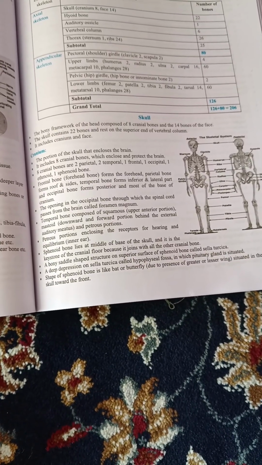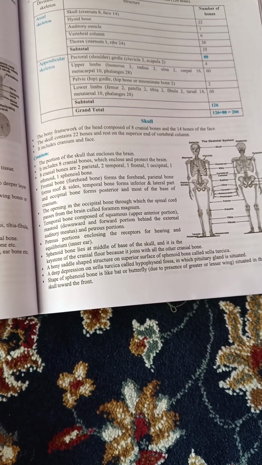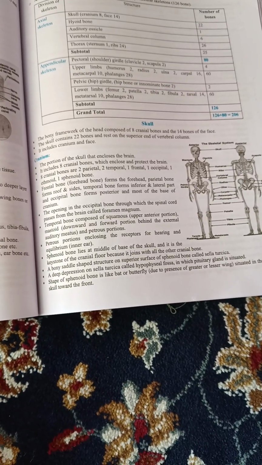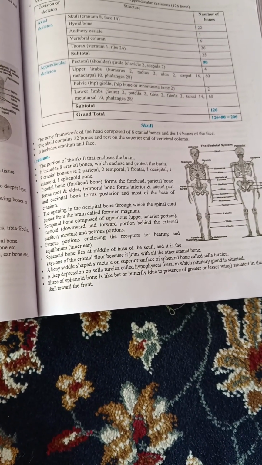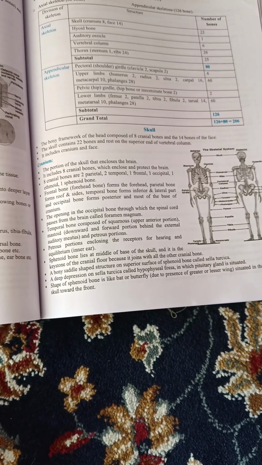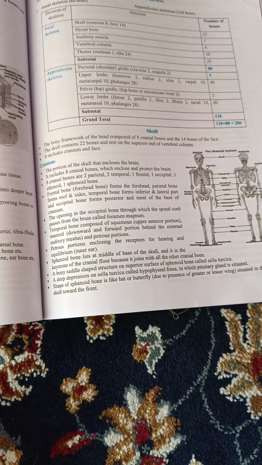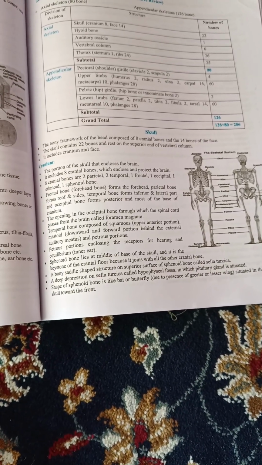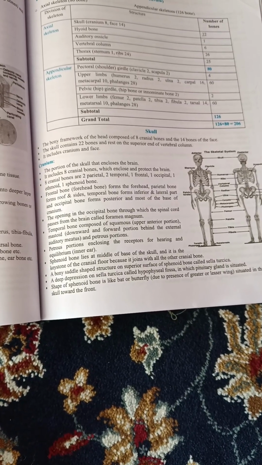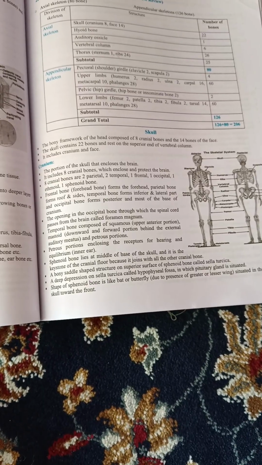The 8 cranial bones are 2 parietal, 2 temporal, 1 frontal, 1 occipital, 1 ethmoid, 1 sphenoid bone. Frontal bone means forehead bone. Parietal bone forms the roof and sides. Temporal bone forms the inferior and lateral part, and occipital bone forms the posterior and most of the base of the cranium. The opening in the occipital bone through which the spinal cord passes from the brain is called foramen magnum.